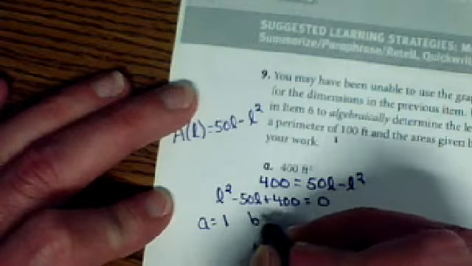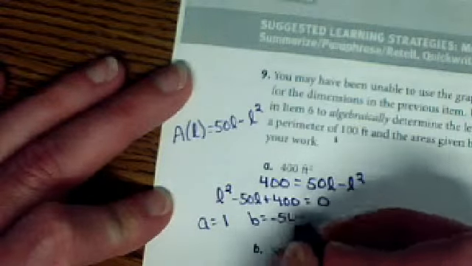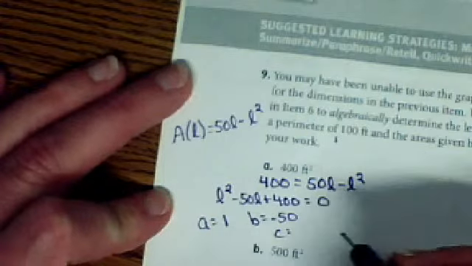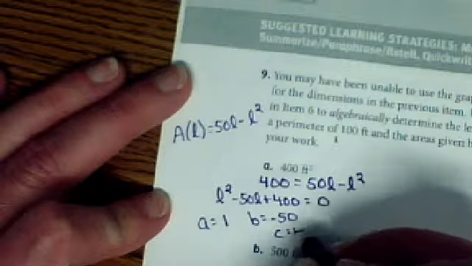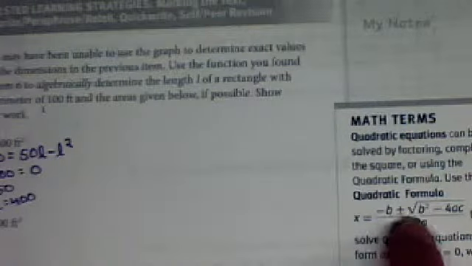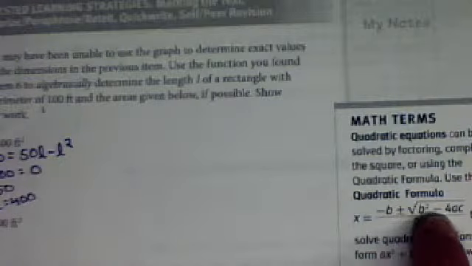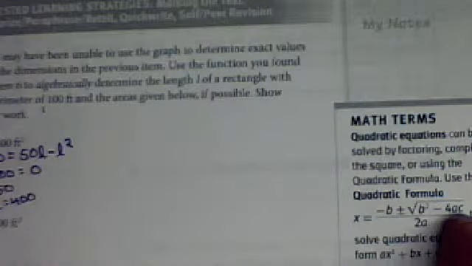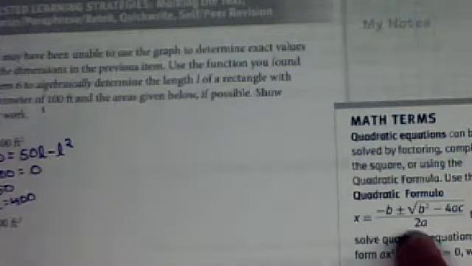B is the coefficient of our variable by itself. So that's going to be negative 50. C is our constant. That's 400. Now, remembering, our formula is negative b plus or minus square root of b squared minus 4ac all over 2a.